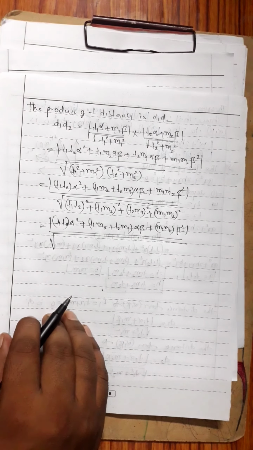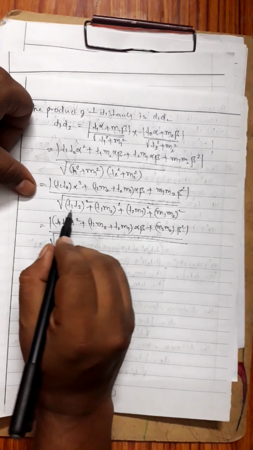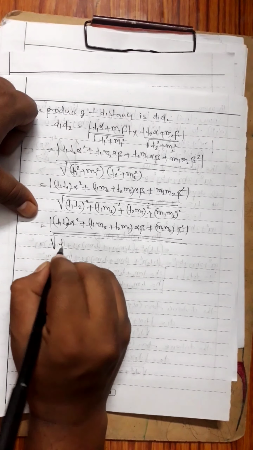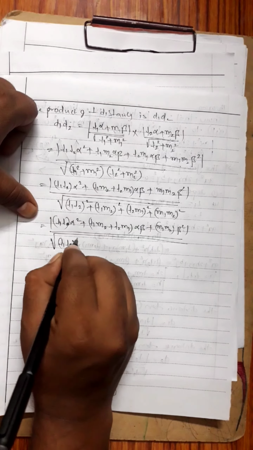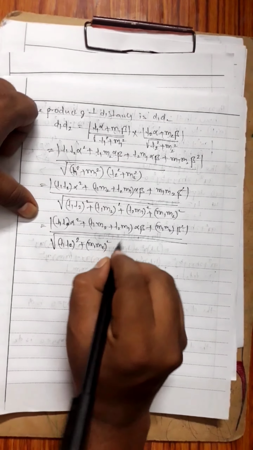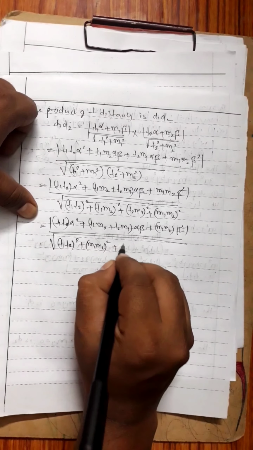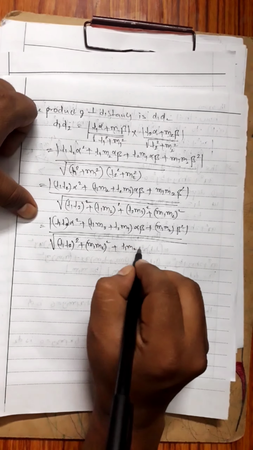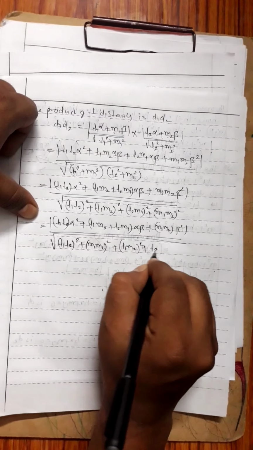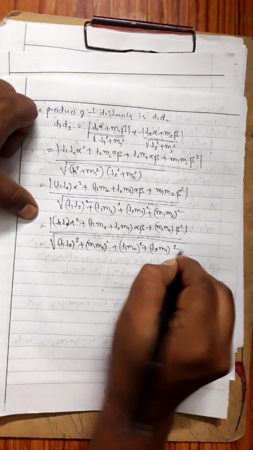If you observe, l1 l2 whole square, m1 m2 whole square, take it in one place: l1 l2 whole square plus m1 m2 whole square and then plus l1 m2 whole square plus l2 m1 whole square.